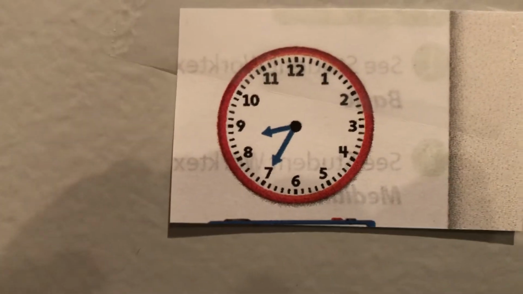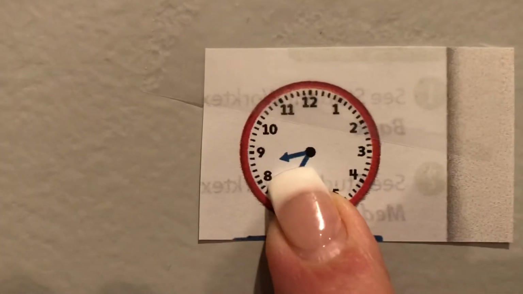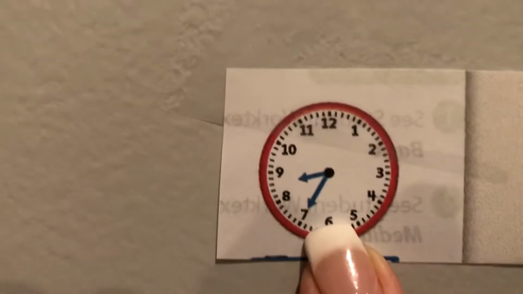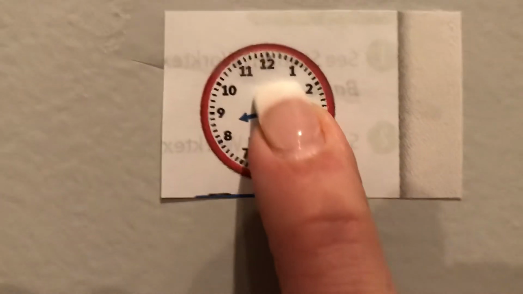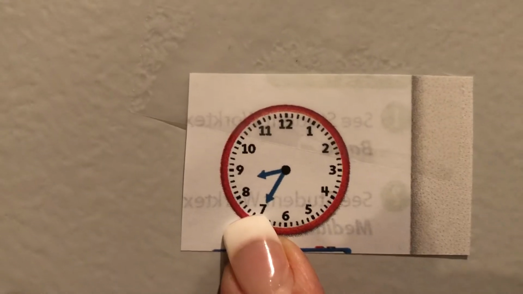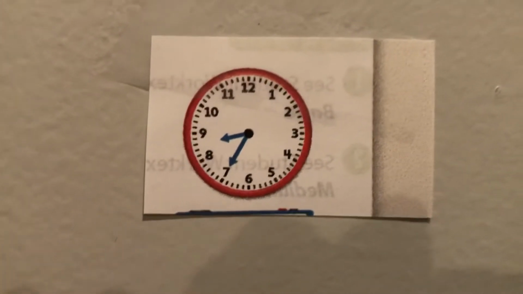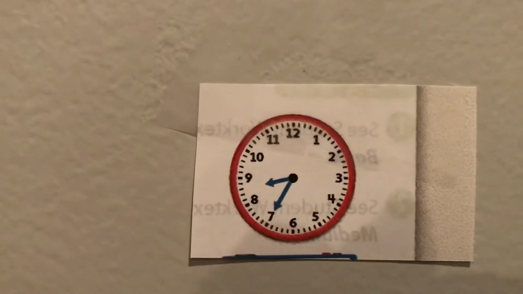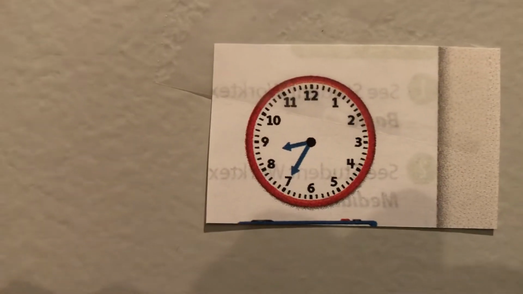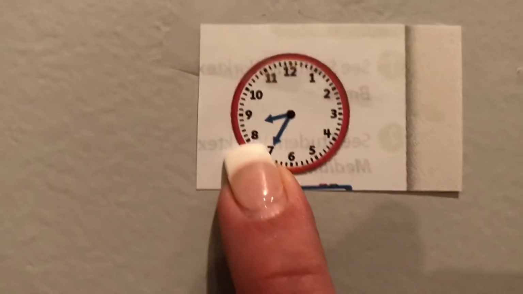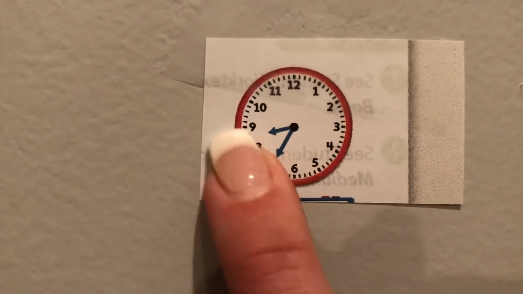Now, you're going to tell the time. Again, you are looking at the shorthand, the hour hand first, and it's in between the 8 and the 9. And then the minute hand is on the 7. So you're going to start at the 1, and you're going to count by 5s, okay? Now, please pause me until you have your answer, and then you can click back on to see if you were correct, okay?